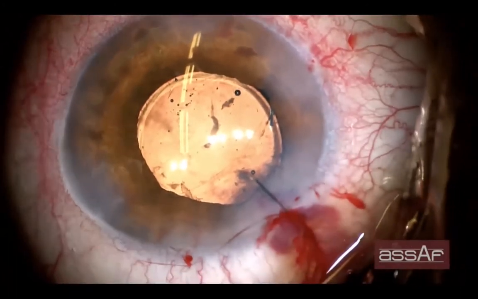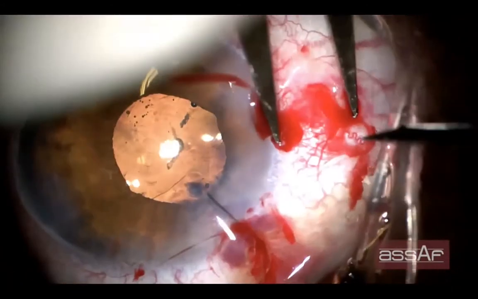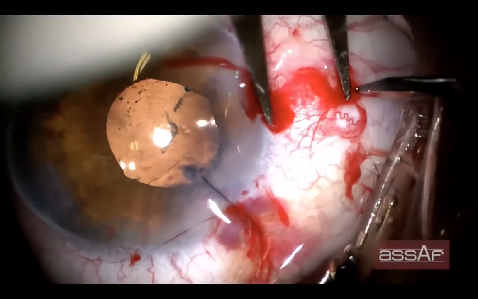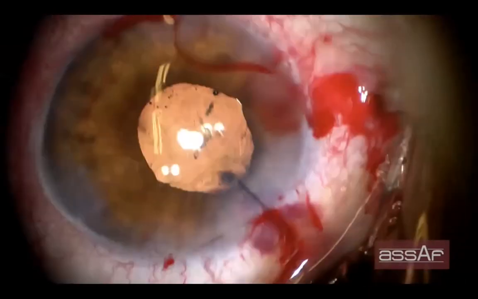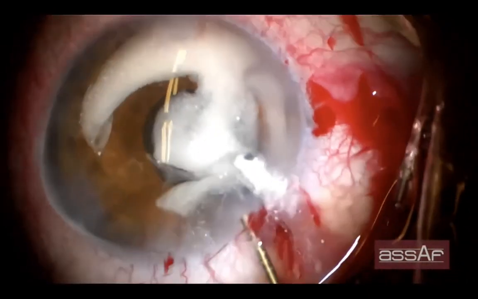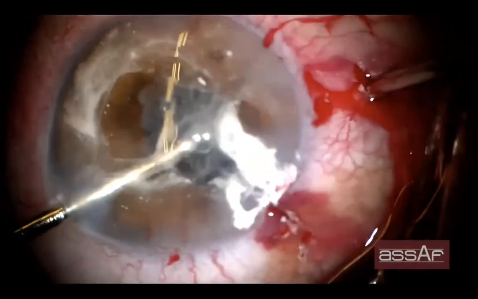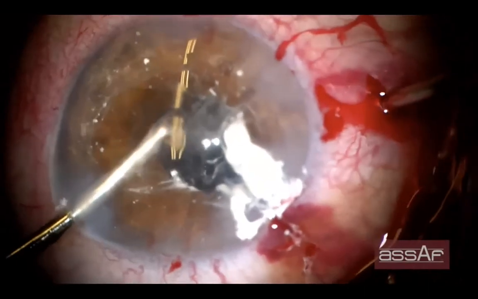You can see the pupil is slightly distorted, and this may be attributable to vitreous prolapse into the anterior chamber. So the decision was made to do a pars plana anterior vitrectomy. And of course, we cannot see the vitreous unless we stain it with triamcinolone acetate. And this is another merit for staining of the vitreous with triamcinolone acetate.